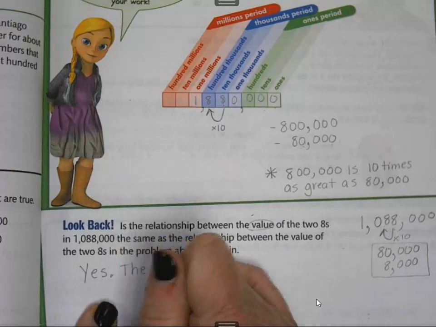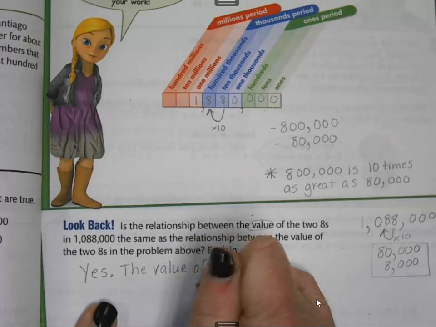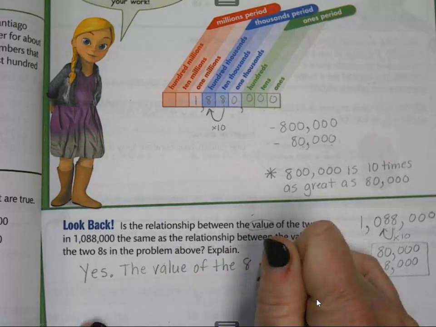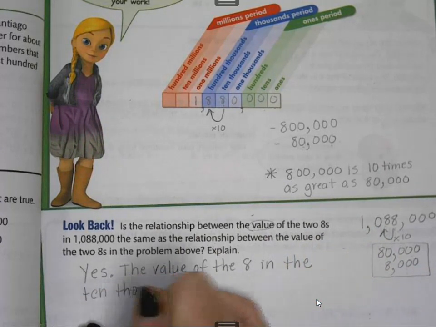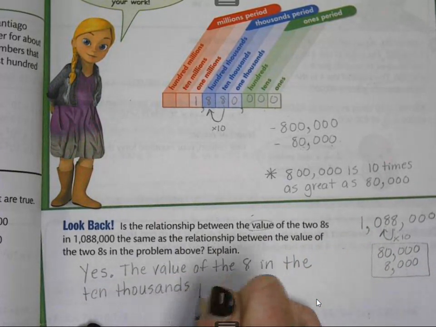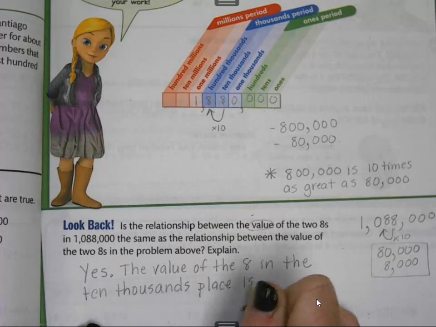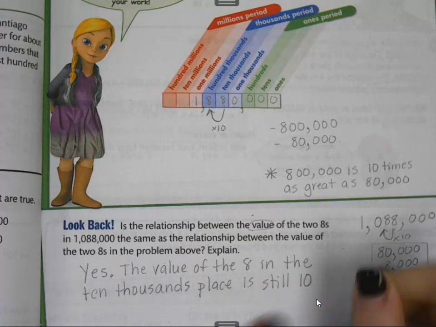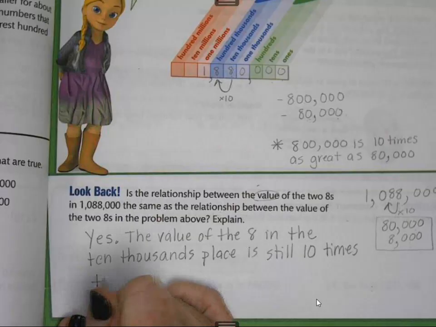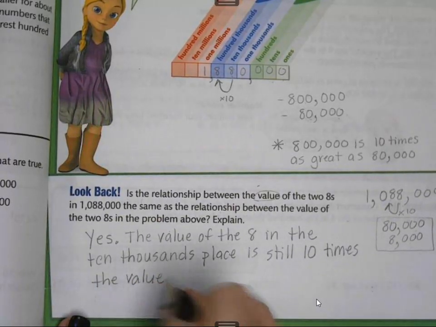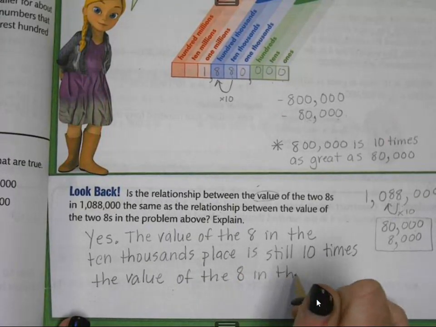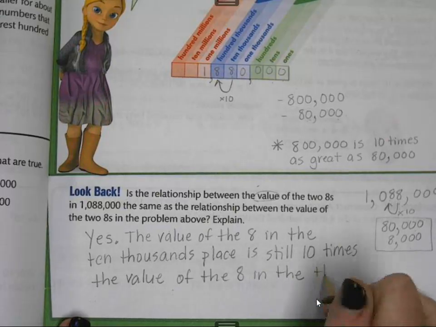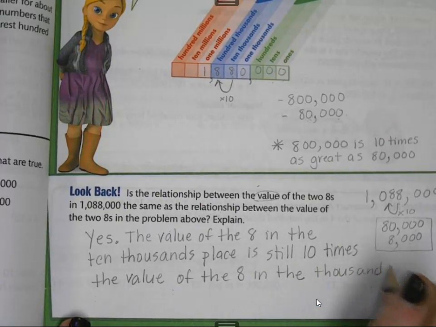So the value of the 8 in the 10,000s place is still 10 times the value of the 8 in the thousands place.